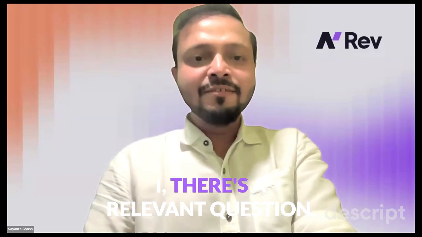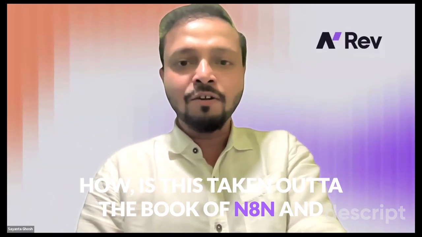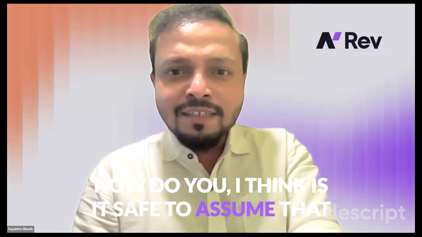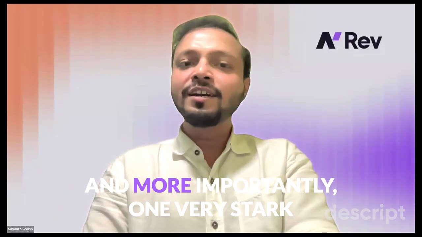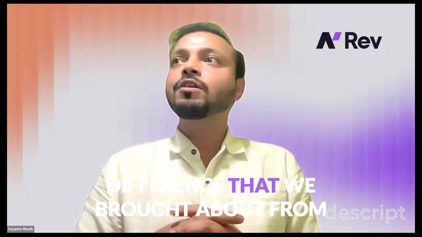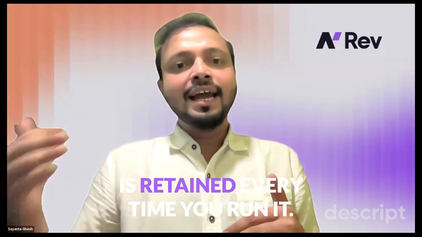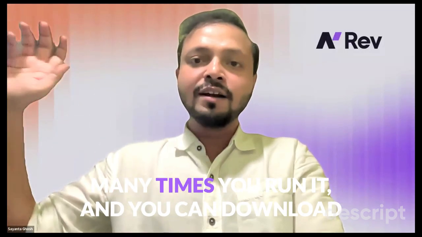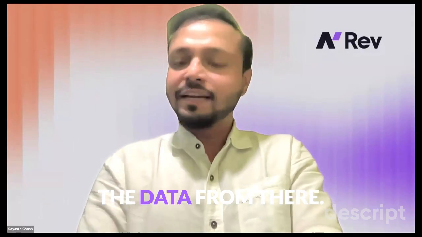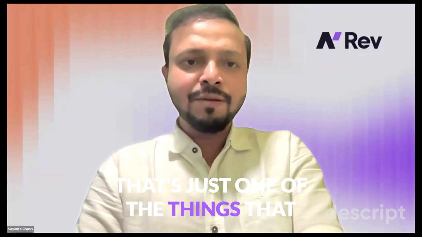Okay. And there was a relevant question I think Rajoshi asked: how is this taken out of the book of n8n, and is it safe to assume that these are custom nodes built on top of n8n? Like Rajat mentioned, no. And more importantly, one very stark difference that we brought about in the GTM context is that all your data is retained. Every time you run a node, it's going to retain it no matter how many times you run it, and you can download the data from there. So you never lose data. That's just one of the things that we mentioned.